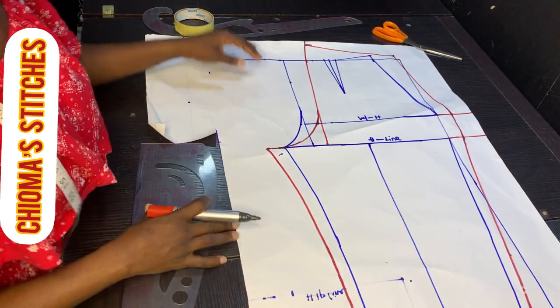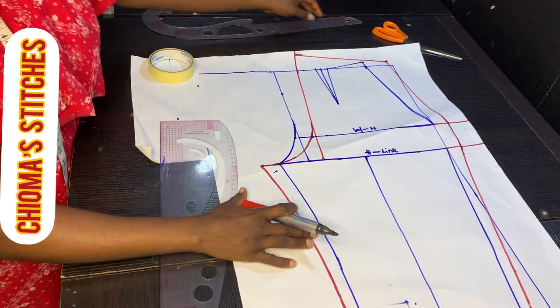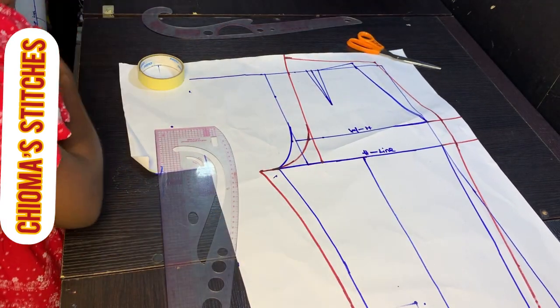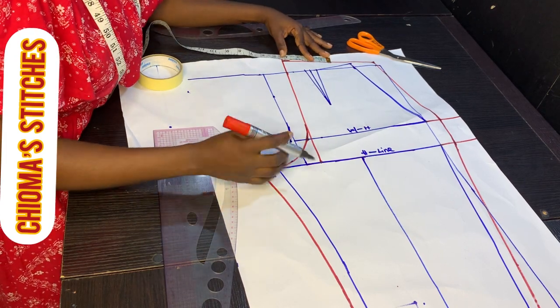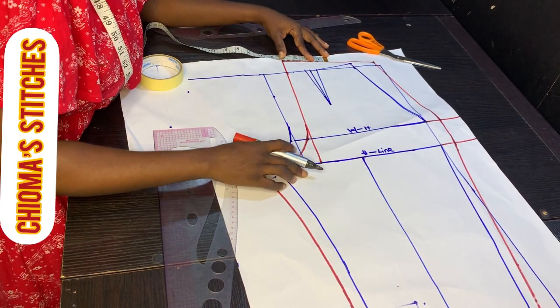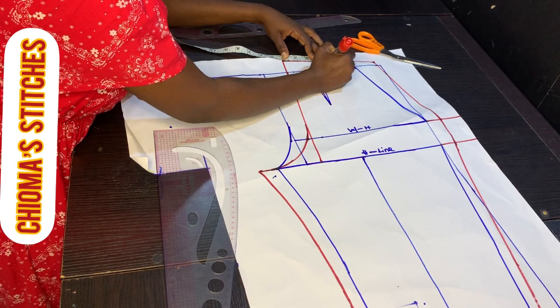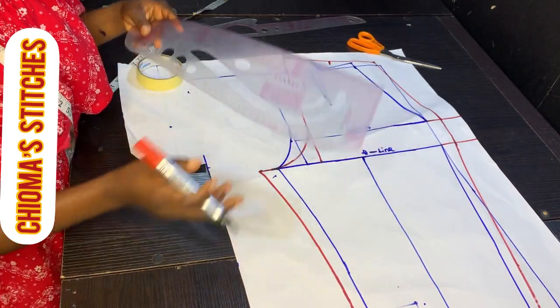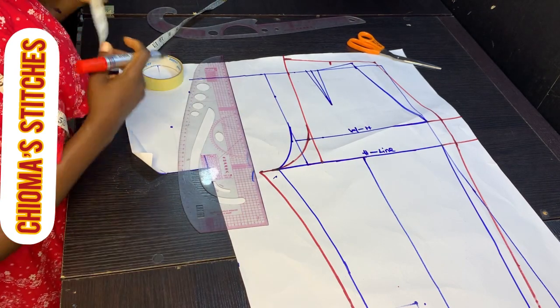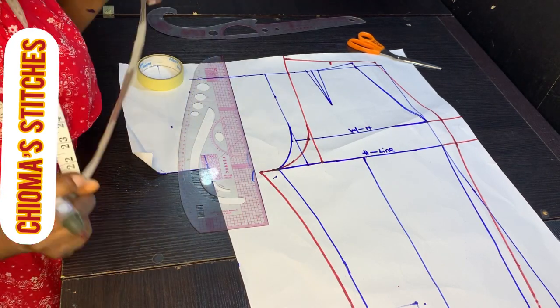Okay, now one thing that is left is our dart. So I'm going to do the dart now. To do the dart, you just the same. Since you are using 4 inches for the dart, I'm just going to mark 4 inches from here to get my new dart for the back. So this is 4 inches, and the depth of the back dart is 5 inches.